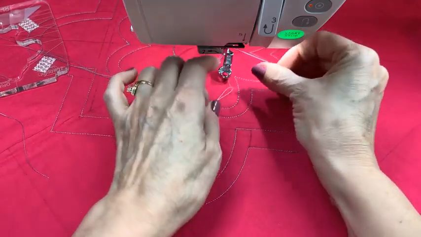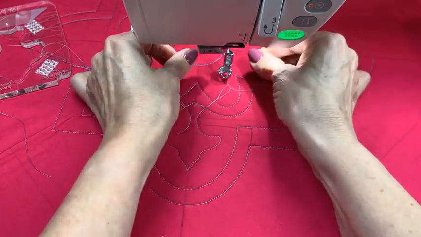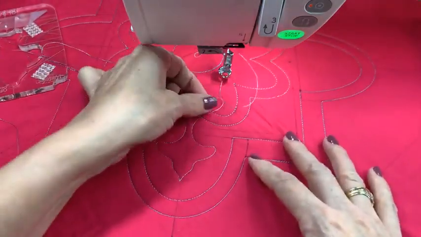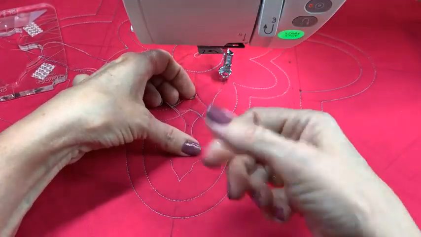What just happened? Somehow it just picked up way more than it needed to. I'm not sure what happened. We'll make these longer and then we'll cut it. I'm sure it'll be fine.